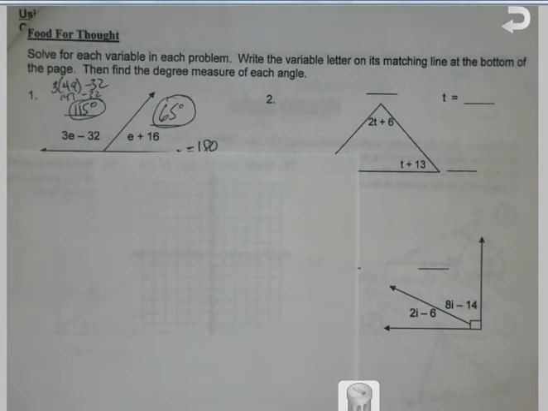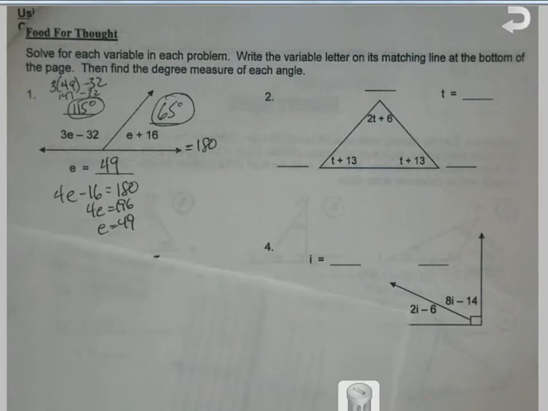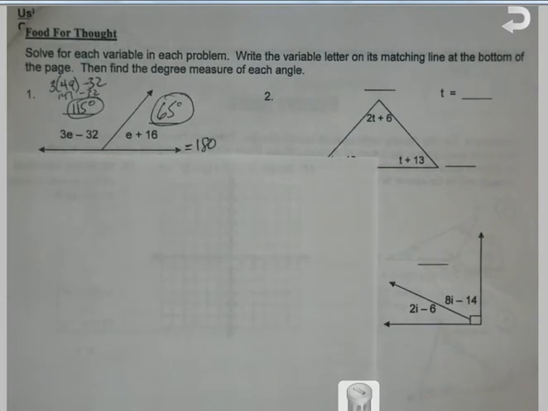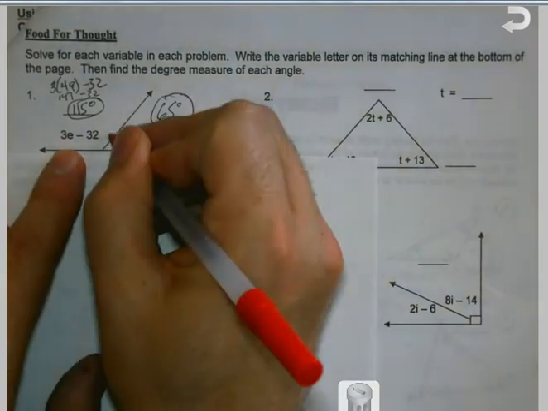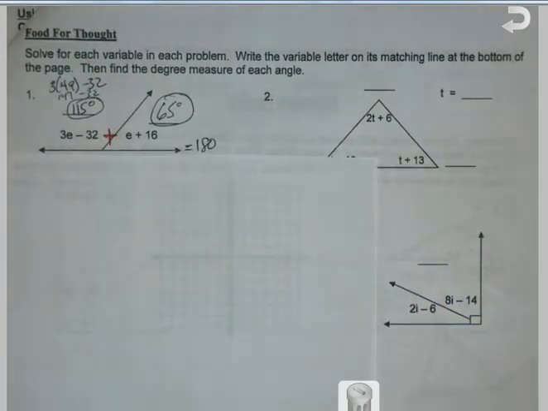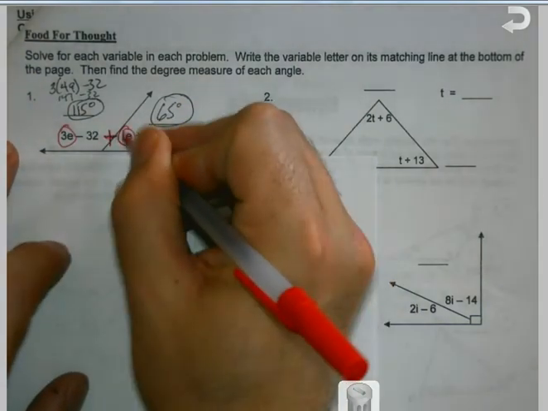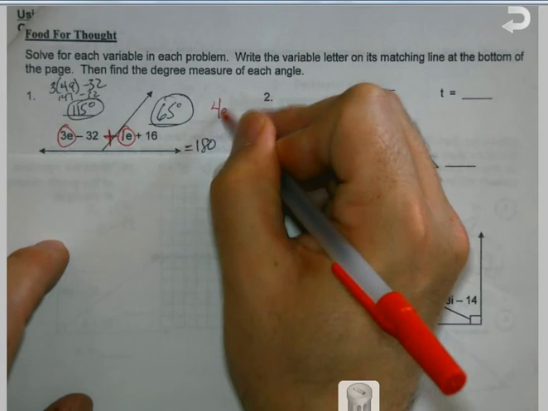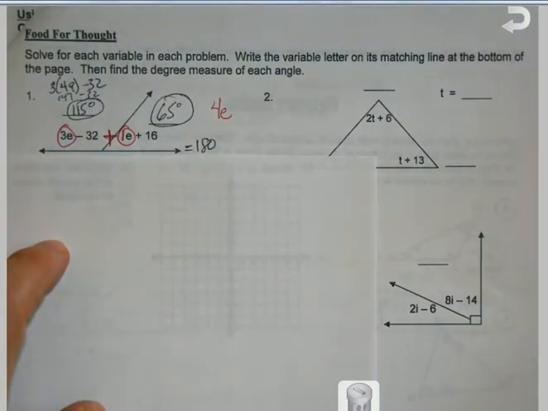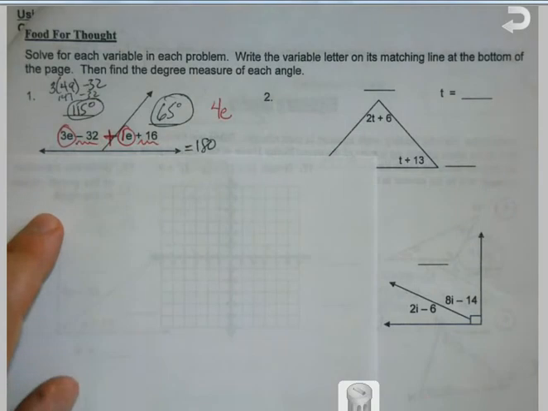So, when we're doing these, if I know those 2 add up to 180, my job is going to be to put together the like terms. So I want to add these 2 things together and have them equal 180, because that's what supplementary angles are. So I go, okay, what's a like? Well, I got 3e, and there's another 1. So I'd have 4e. But then I got to be careful, because I do want to put those numbers together, but the 32's got a minus or a negative with it.